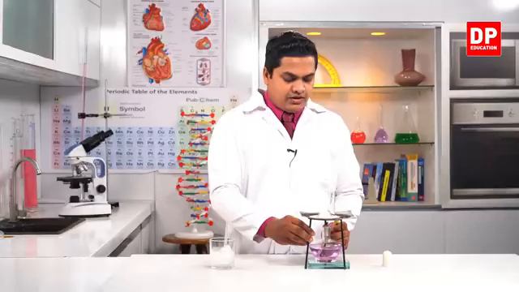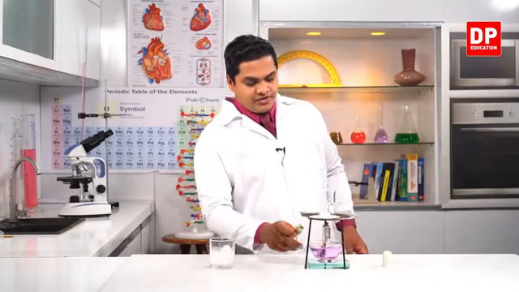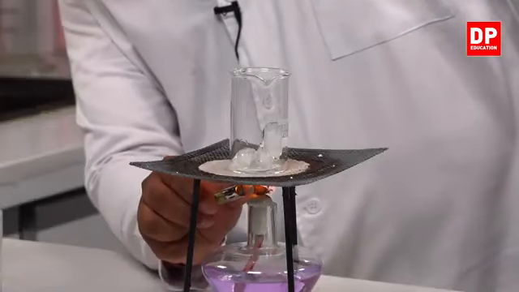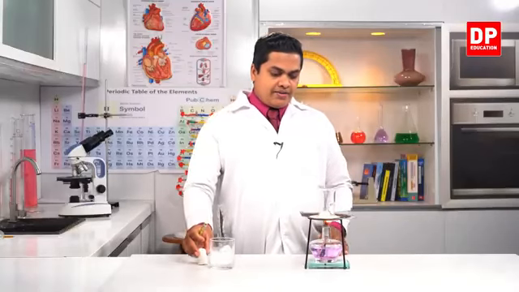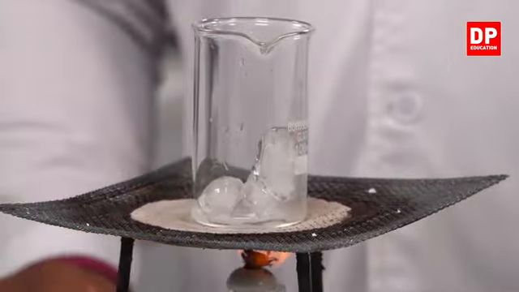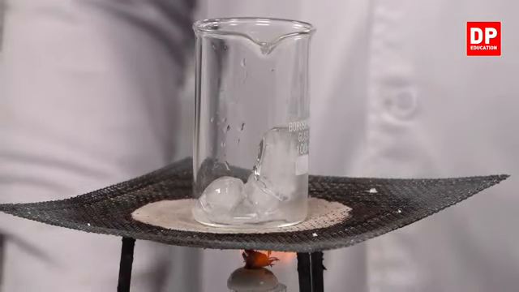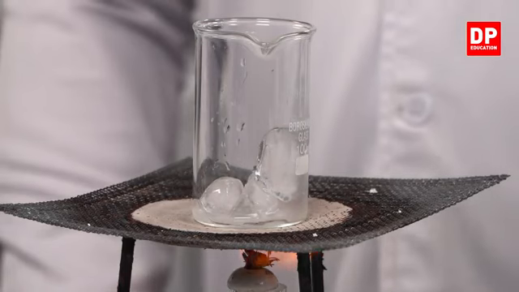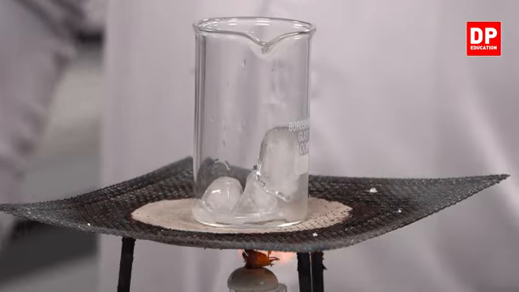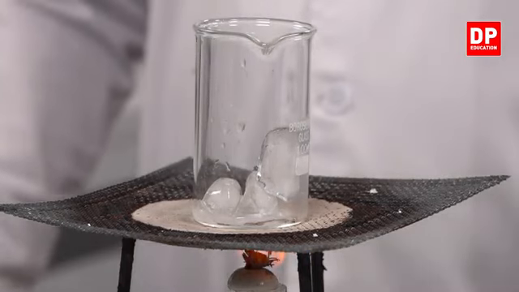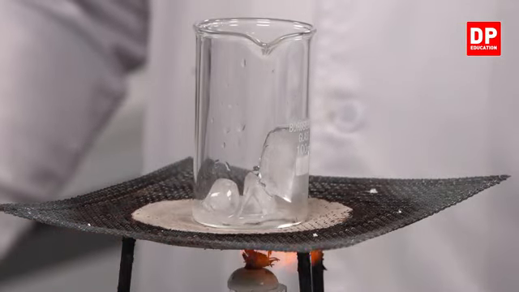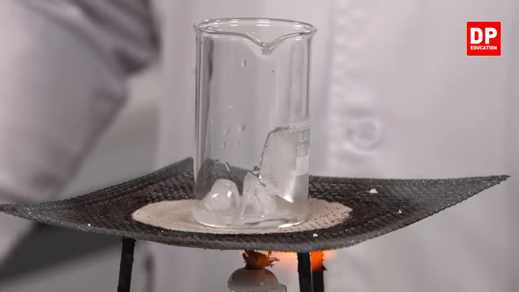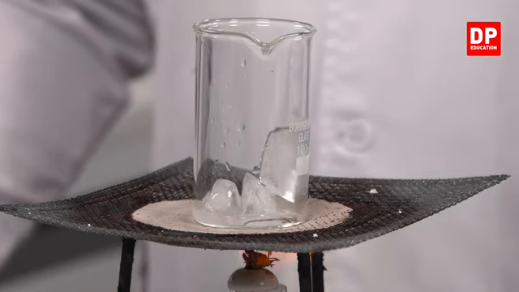Right. Now what I'm going to do is supply heat by using the spirit lamp and heat this thing up. So when supplying heat gradually to the beaker, this means ice will turn into a liquid. Right? Ice will turn into a liquid. Now in the earlier case, you observed that the solid wax also turned into liquid wax. Now in this case, solid ice cubes are turning into liquid water.